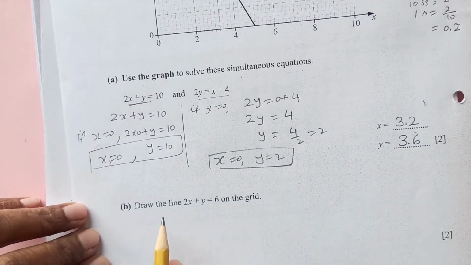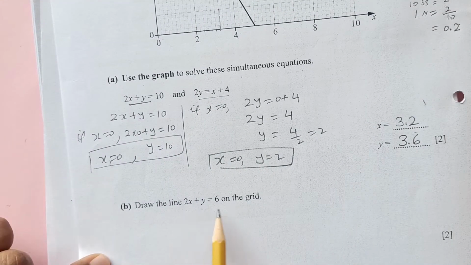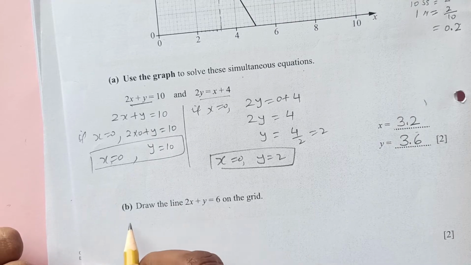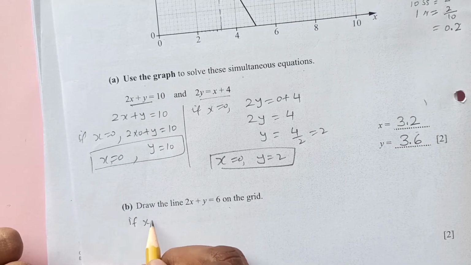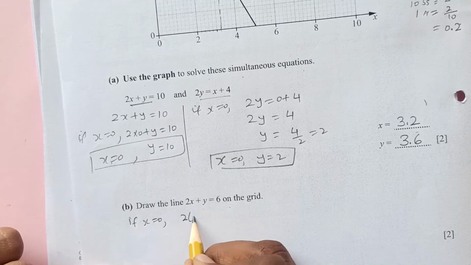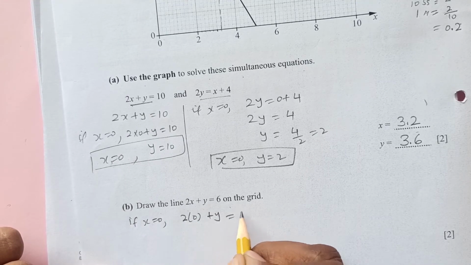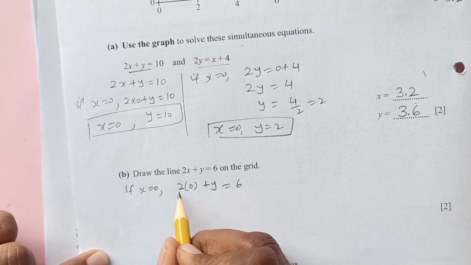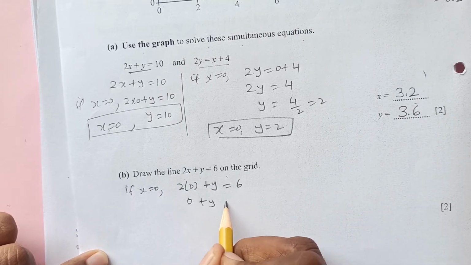Now draw the line 2x plus y equals 6 on the grid. So we need to draw this line on the grid. For that we can have again, if x is 0, then what will y be? Just replace x by 0. So this is 0 plus y equals 6.